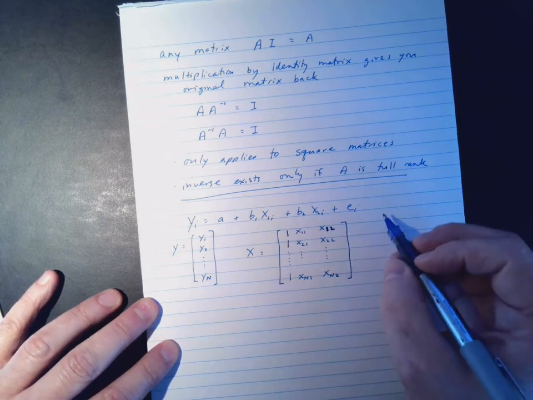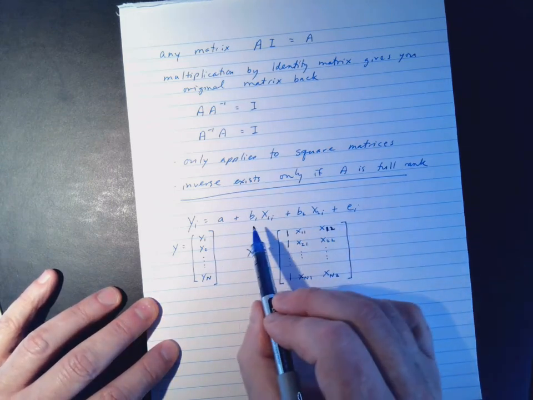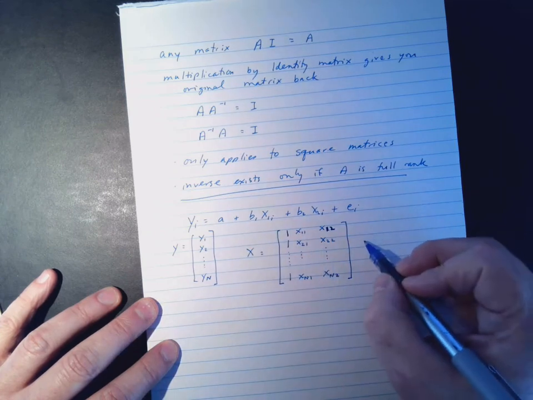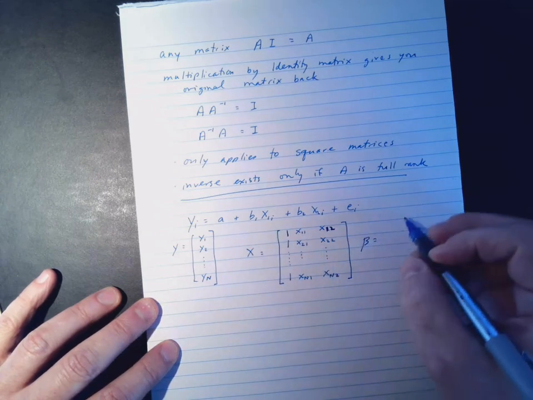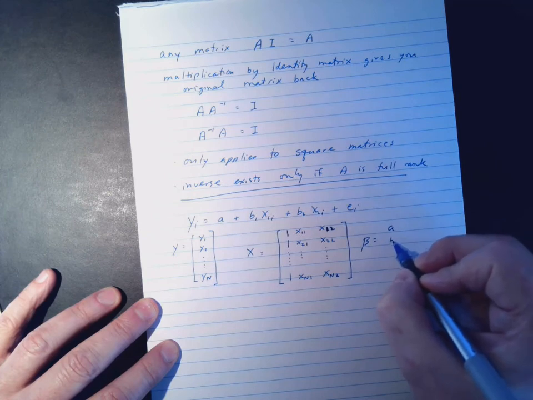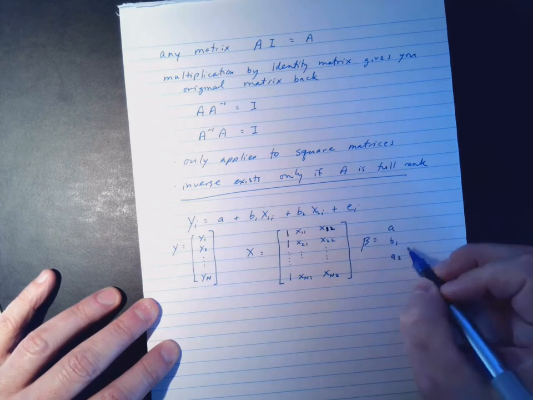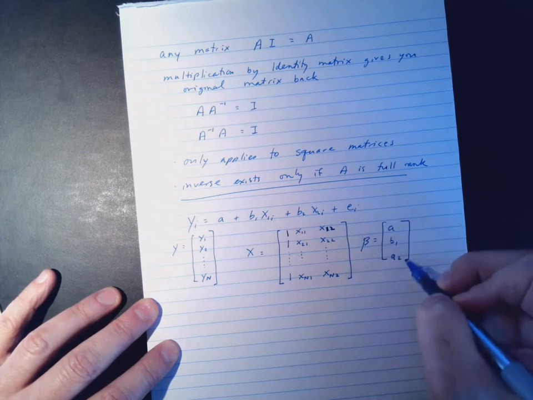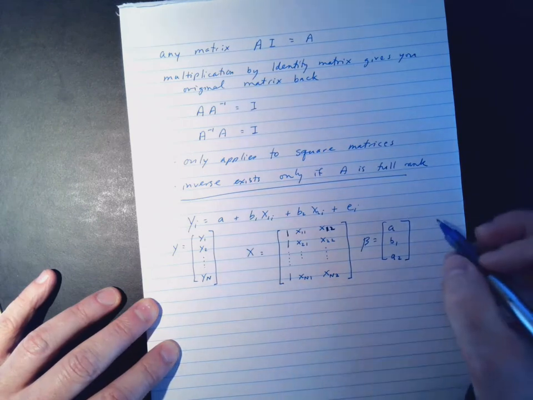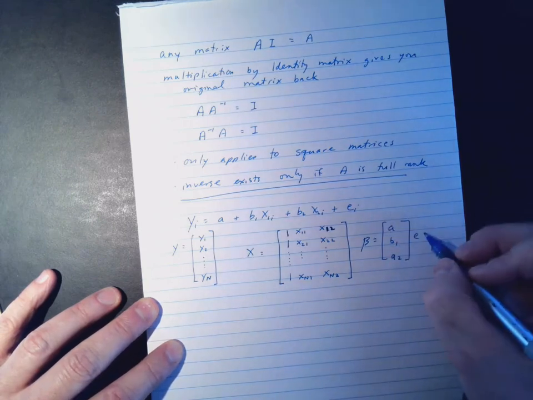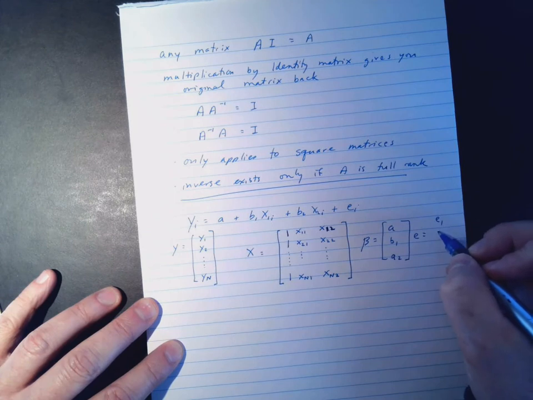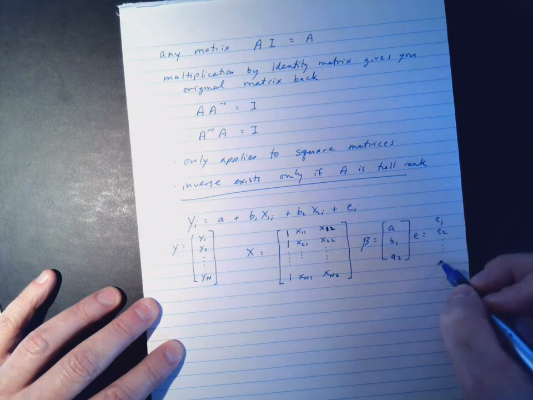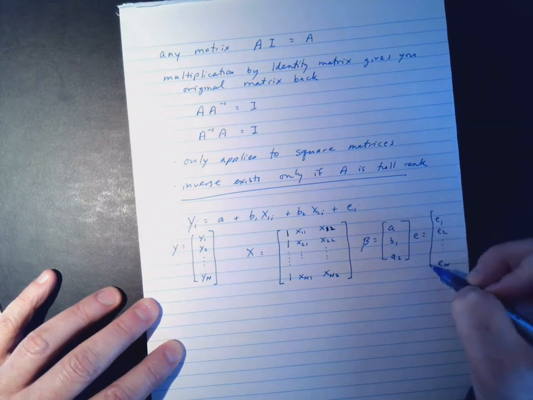And then I'm going to call the coefficient vector beta, and that will be a, b1, b2. And then our error vector will be e1, e2, and so on down to en.